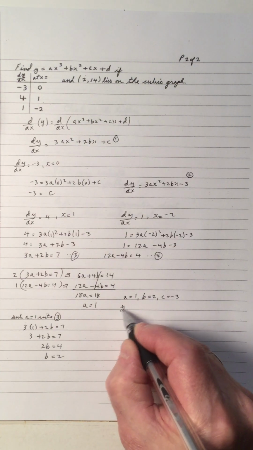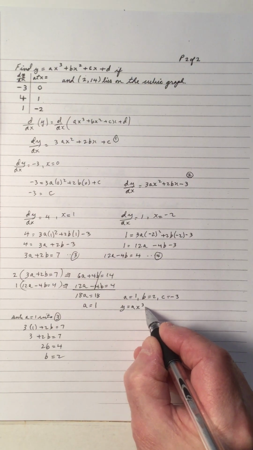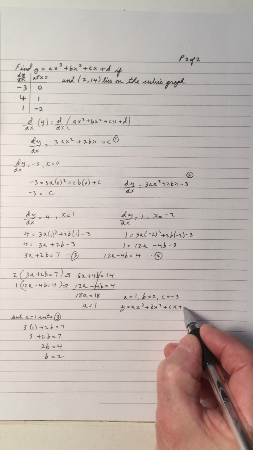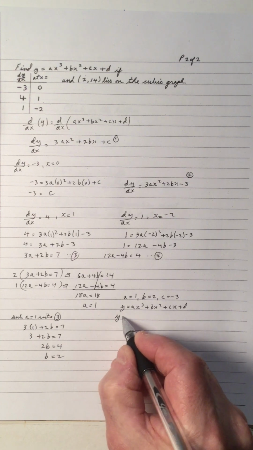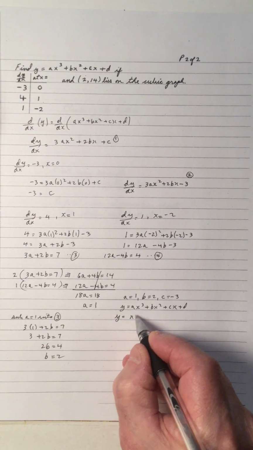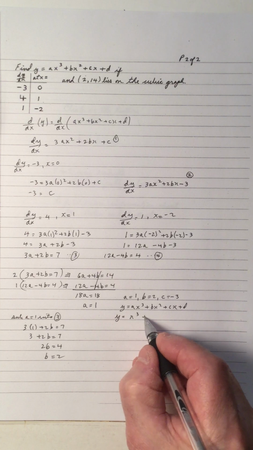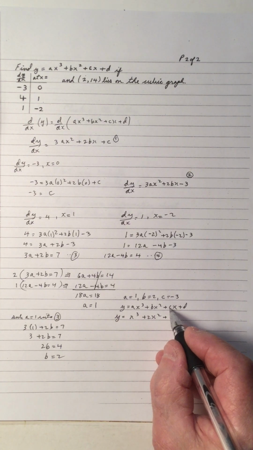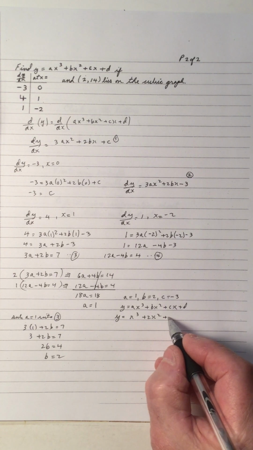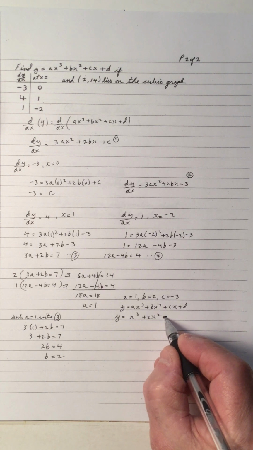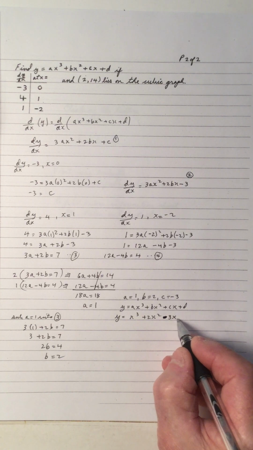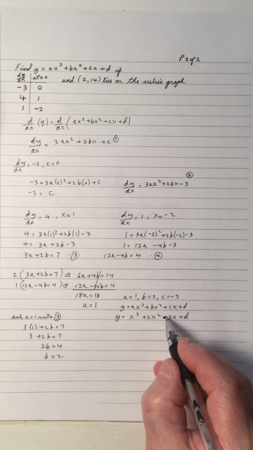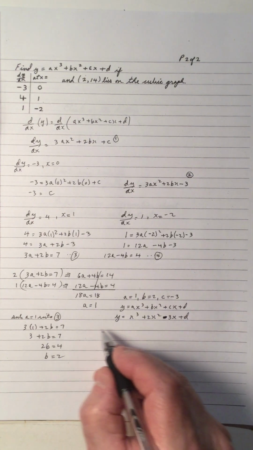So I'm going to write down that y equals ax cubed plus bx squared plus cx plus d, that's the main equation. So y equals, A is 1, so it's x cubed. B is 2, so it's 2x squared. C is negative 3, so let's just put negative 3x plus d. So now the only unknown we have is d, but we have the point.